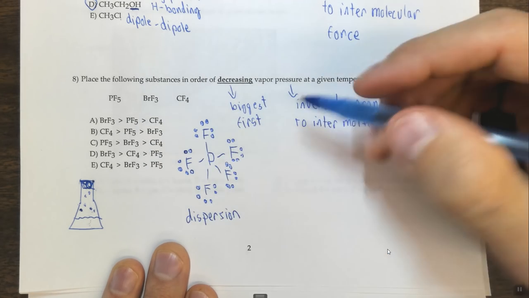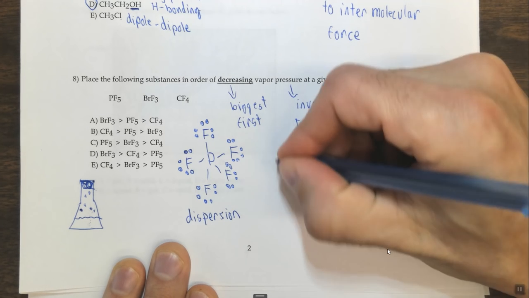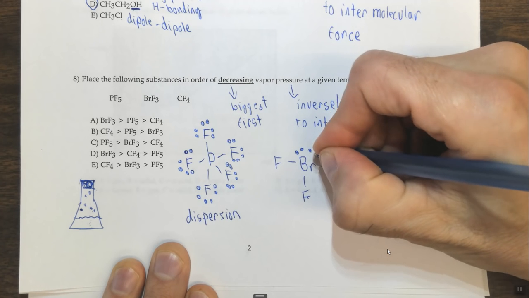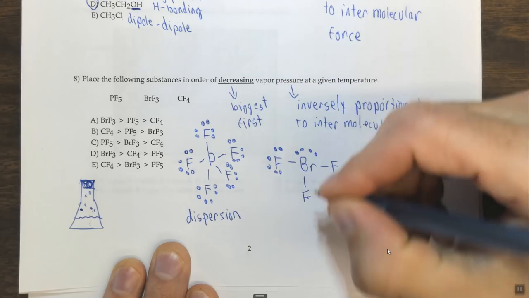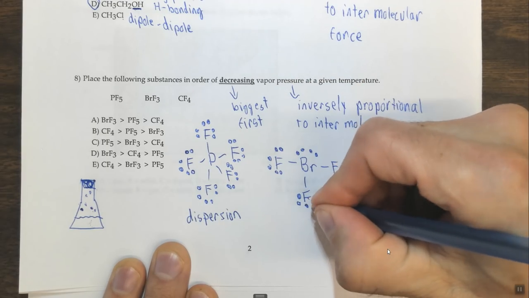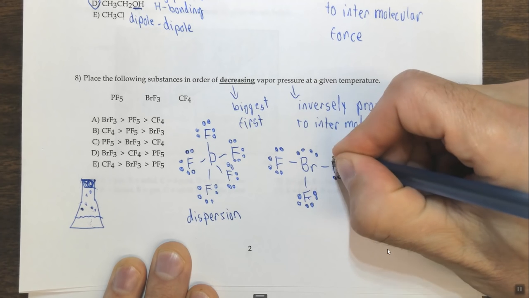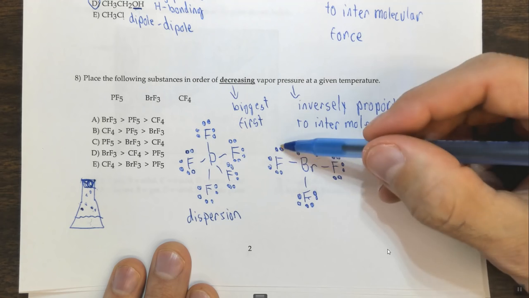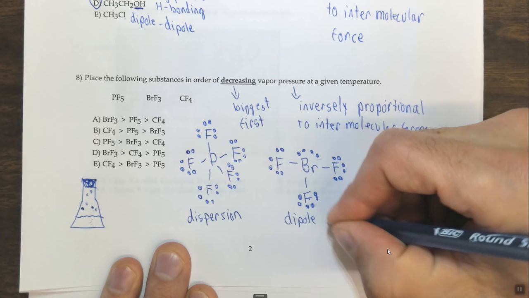The next one I want to look at is BrF3. So Br bonded to 3 Fs. In this case, the Br has 2 lone pairs. So now you have 2 lone pair domains and 3 fluorine domains. So they're not all the same. Basically 2 are lone pairs, 3 are fluorine. So this is polar, so this is dipole-dipole.